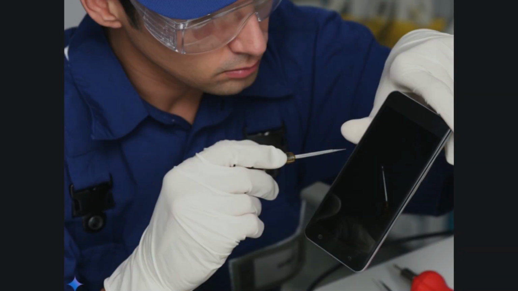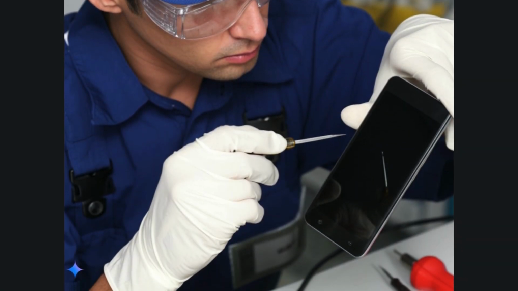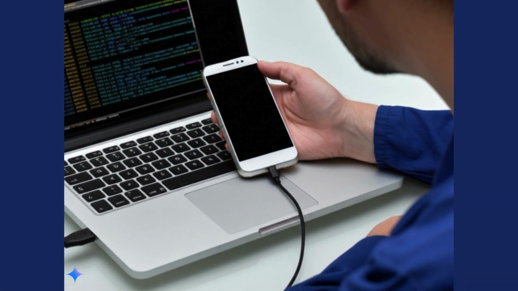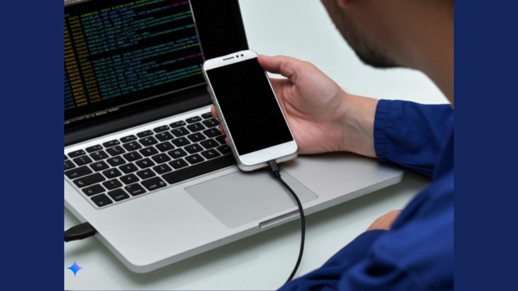Still no luck? If your phone doesn't respond at all, you may have hardware damage. In that case, visit a repair shop. Before that, try connecting to a computer. Sometimes you can recover data even if the screen stays black.